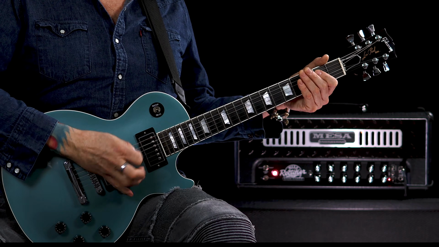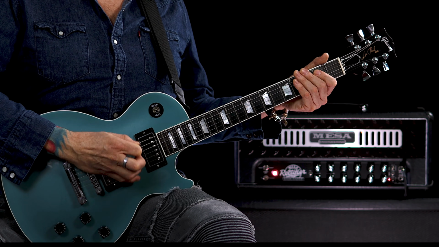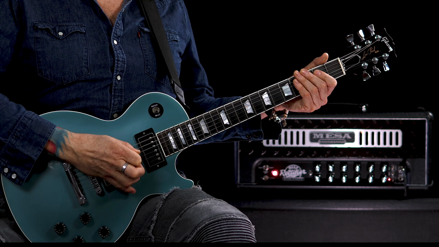Something else to think about as well is the fretting hand. It's not really doing much, but every so often I'm bringing the fretting hand down to cut off notes, just to make it sound a little bit tighter. Put that together with the palm muting. And you can hear how kind of thick and heavy that sound is. Let's now play that against our click track.